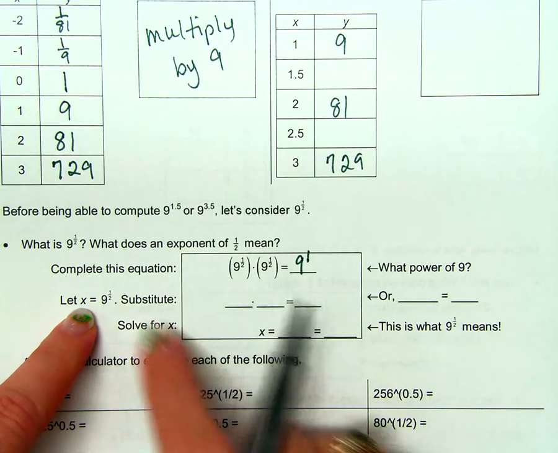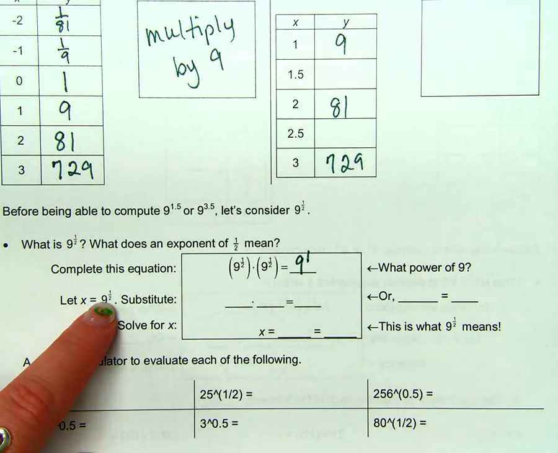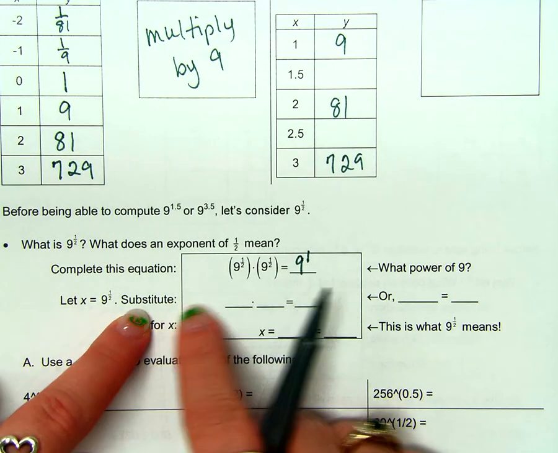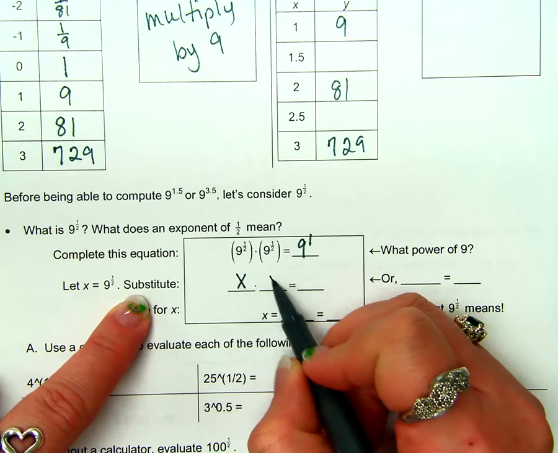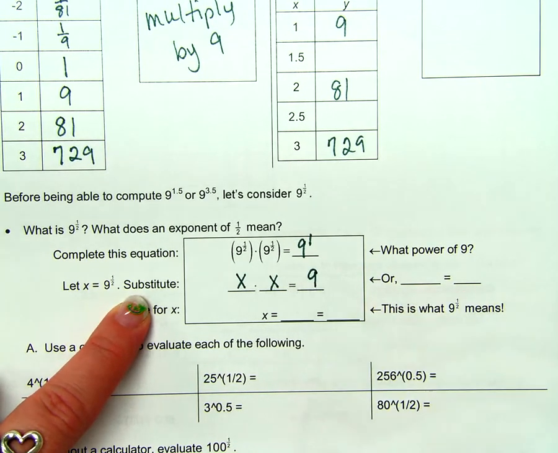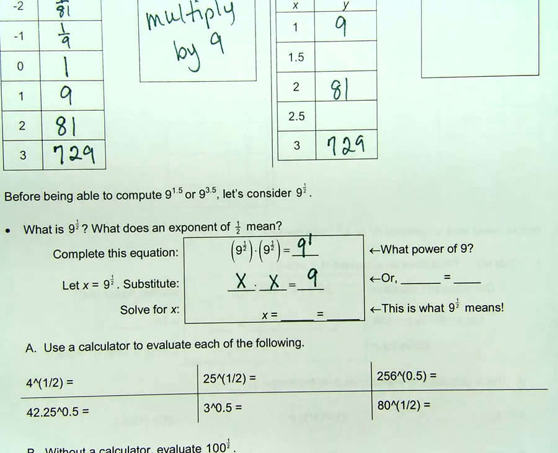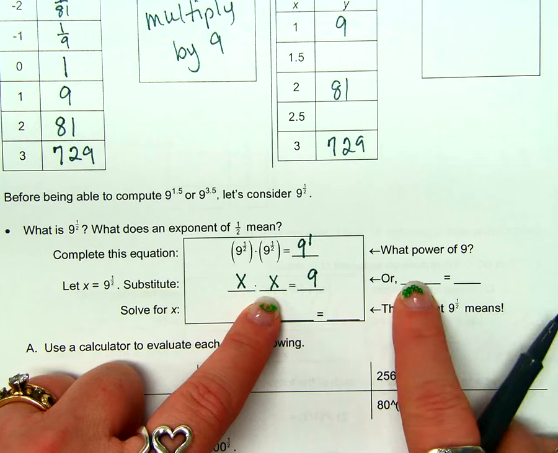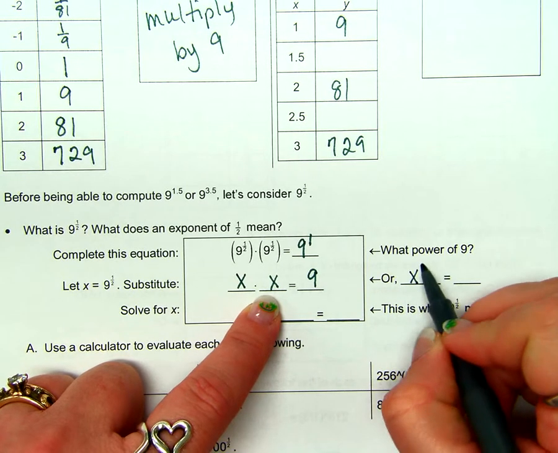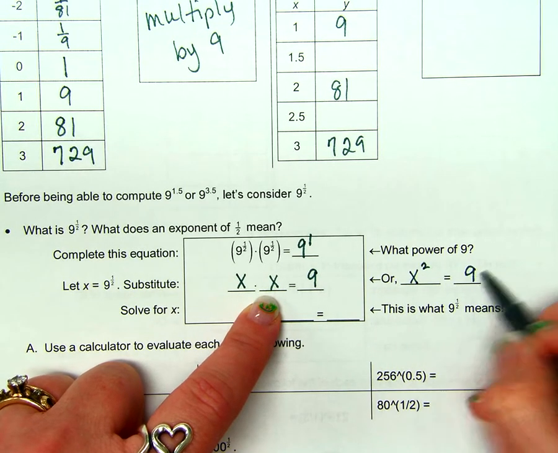But what if we let x equal 9 to the 1/2? So substitute x anytime there's a 9 to the 1/2. So we end up with x times x equals 9. Is it okay if I just write 9 instead of 9 to the first? Sorry. Okay. Well, x times x equals 9 is really the same as x squared equals 9. Right?